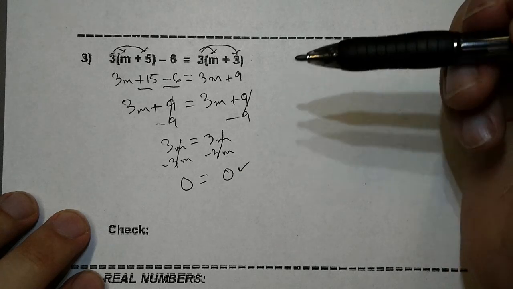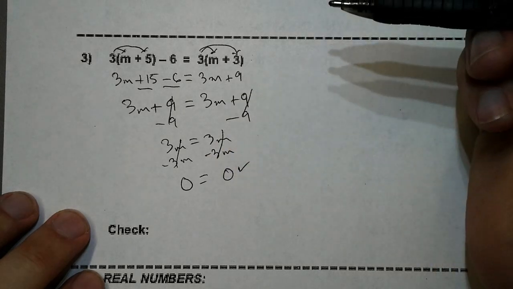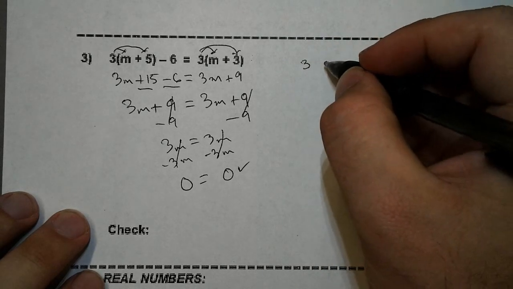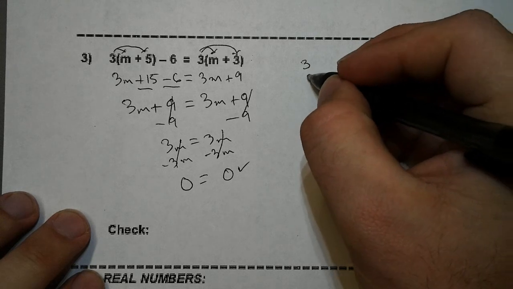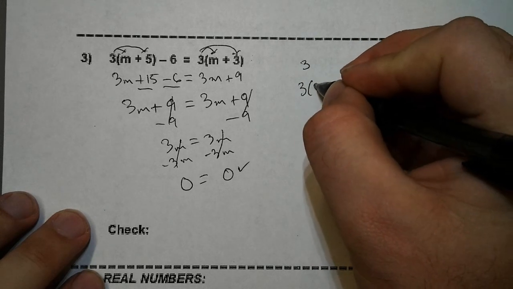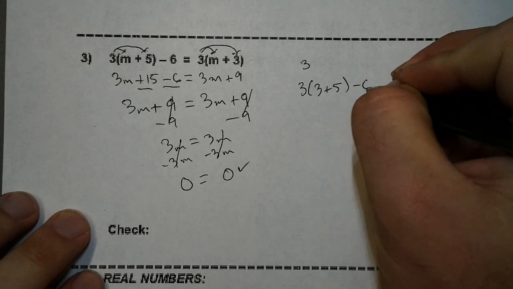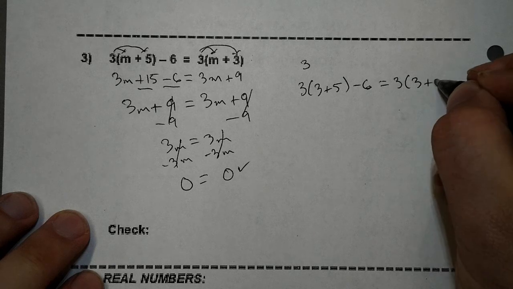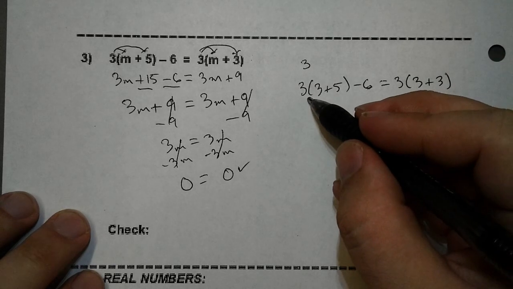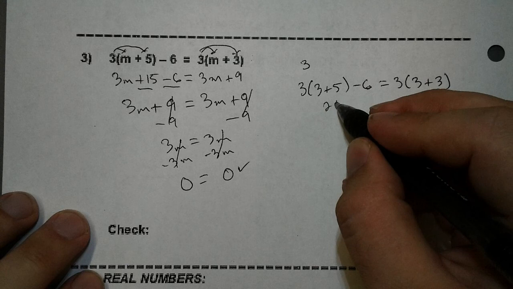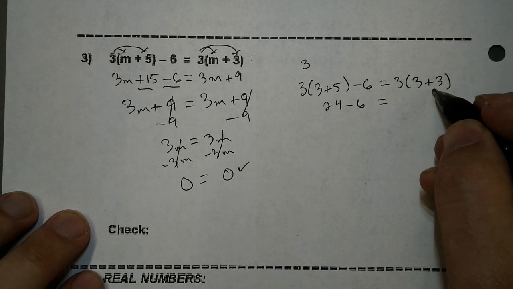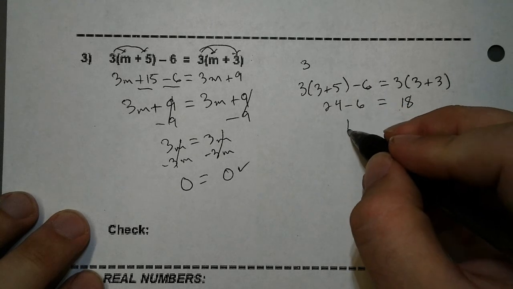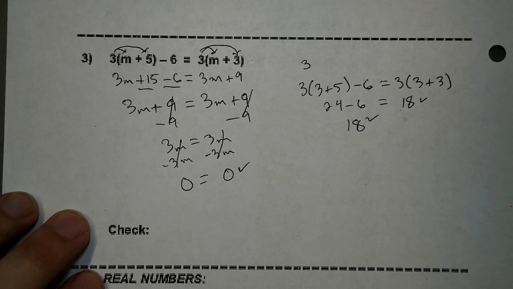So what we're going to do to check this one is we're going to plug in 2 different numbers and see if both sides are the same. So let's try 3 for the first one, all right? So when I plug in 3, I've got 3 times 3 plus 5 minus 6, and it should equal 3 times 3 plus 3. That's 8. 3 times 8 is 24 minus 6. That's 6. 3 times 6 is 18. And then 24 minus 6 is 18. These are equal, so we know it's equal.